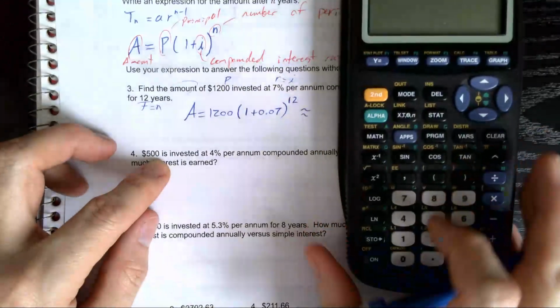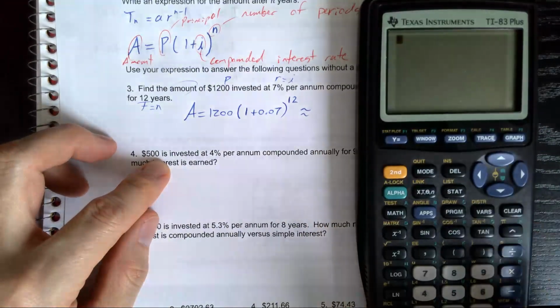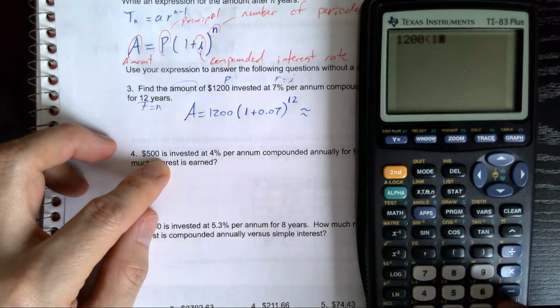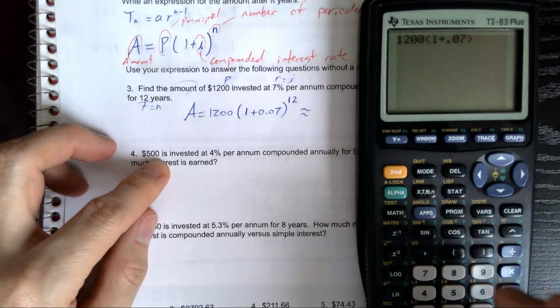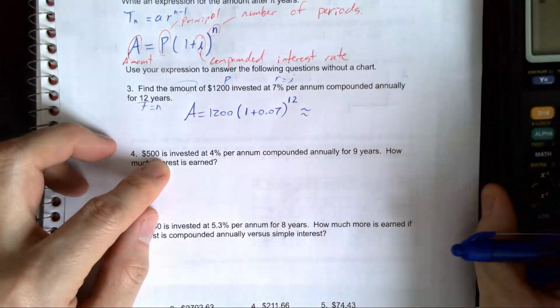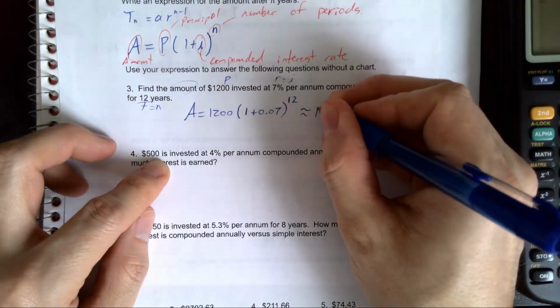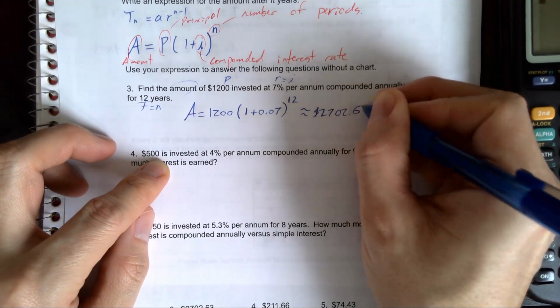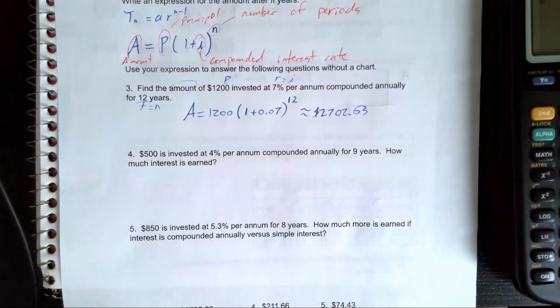And we should be able to read from left to right and just type this in here. Let's see, we have 1,200 times 1 plus 0.07. I might do 1.07 later to help my calculator out, to the exponent 12. And it spits out $2,702.63. Okay.